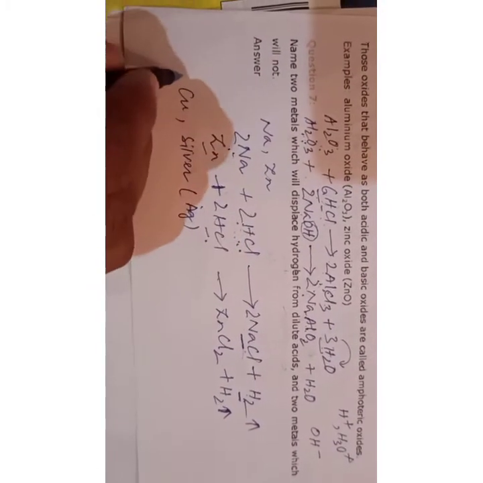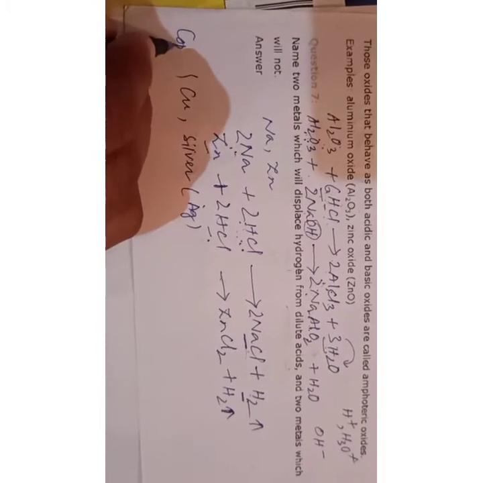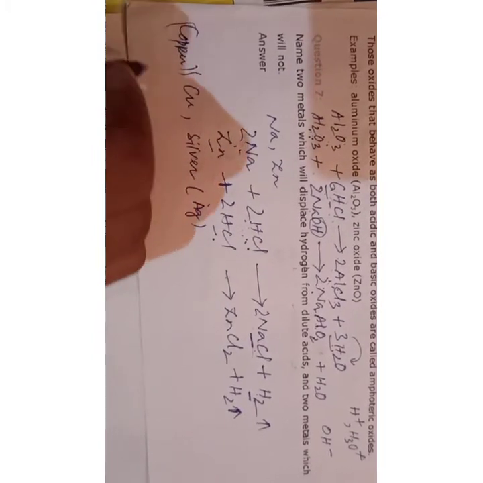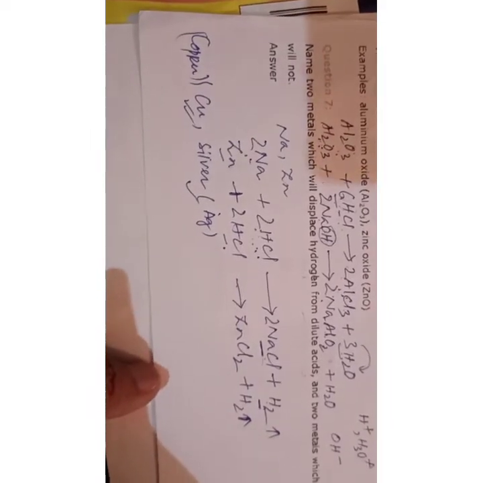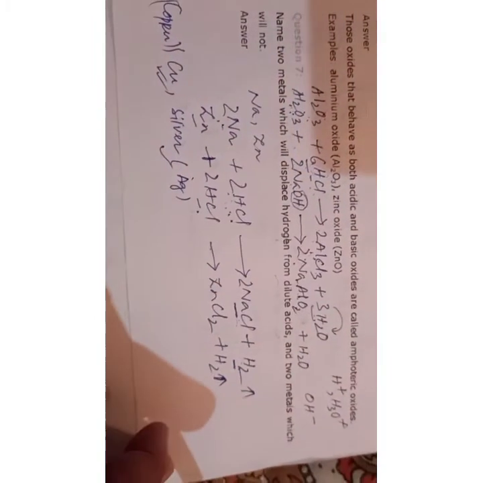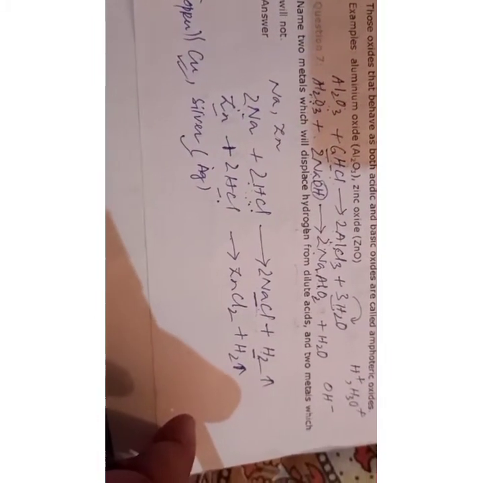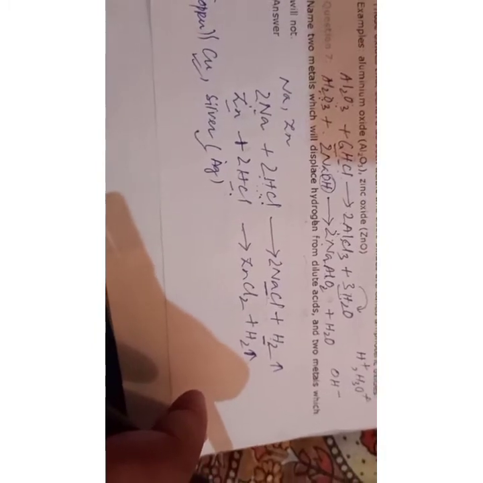Ag, that is copper. Copper, copper. So you can cite the example very easily. So next, what will you write? Carbonate and sulfide ores are usually converted into oxide during the process of extraction.